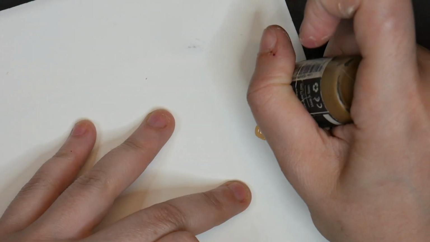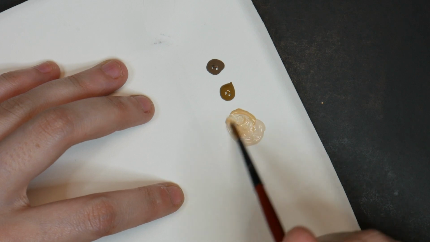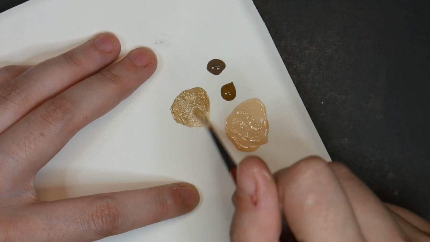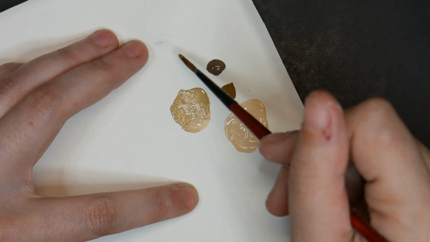For a cool skin tone, I would use colors that are more yellowish, bearing on green, while a warm skin tone would have more oranges and reds.